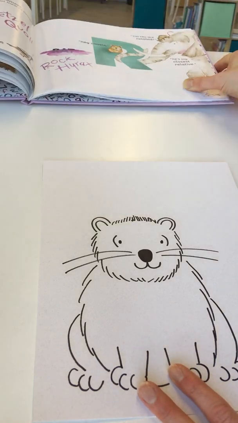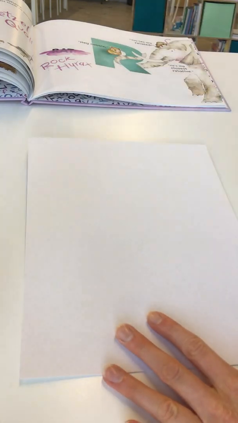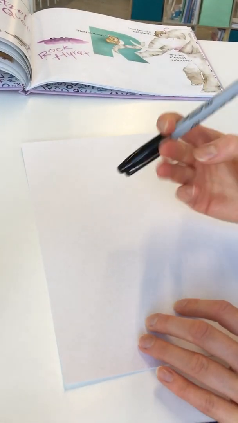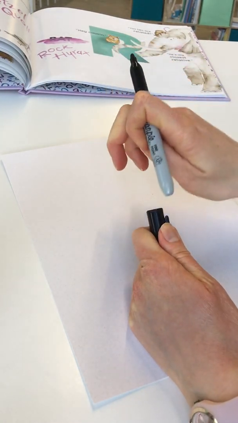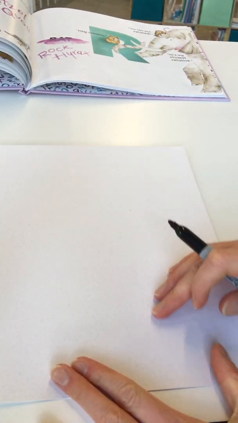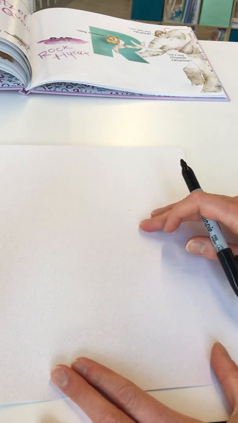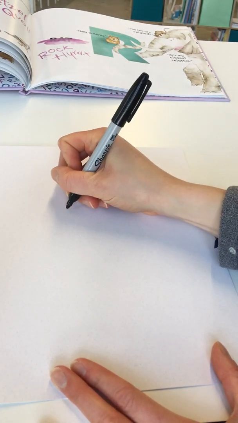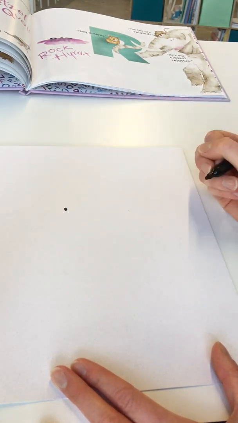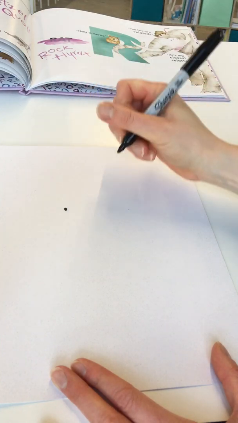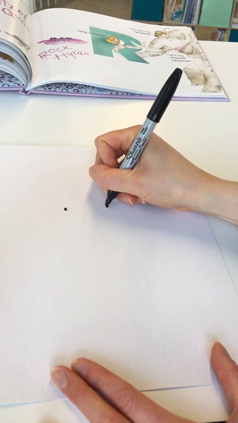Grab your piece of paper and a drawing utensil. And we're going to turn our paper short end towards us as we start today. And then grab your pen or pencil. And we'll start with the eyes. I'm going to start about halfway up my page towards the center. So 2 dots right towards the middle here. There's one, and I'm going to space them no more than 2 inches apart here.